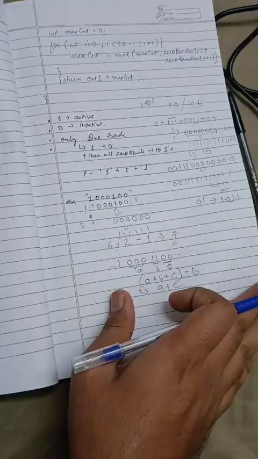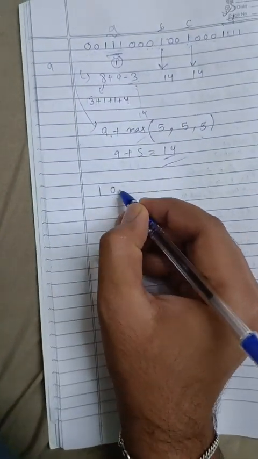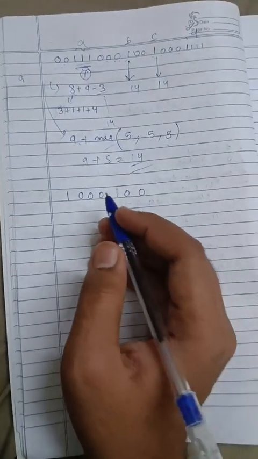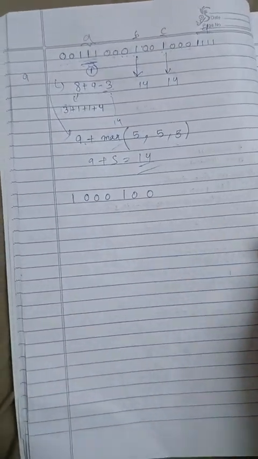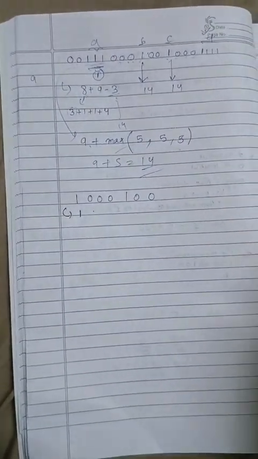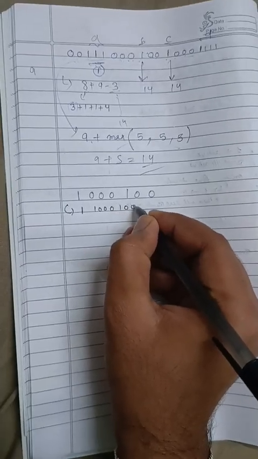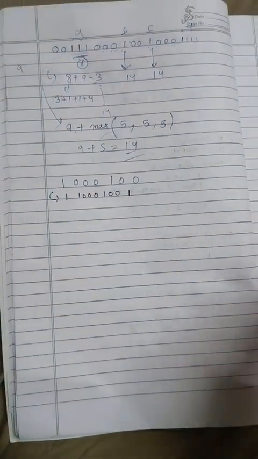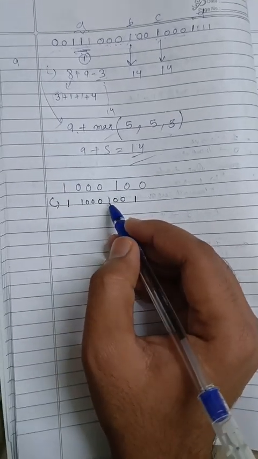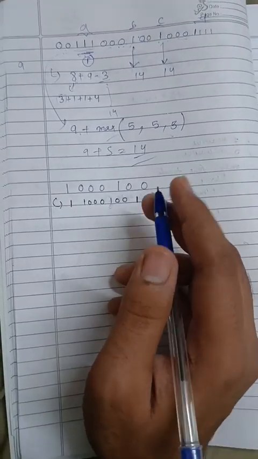Let's see this test case. Okay, 1, triple 0, 1, double 0. As you can understand, the string is in the format 1, triple 0, 1, double 0, then 1, like this. Which digit can you convert? This one can be converted, right? Because it is surrounded by 0.